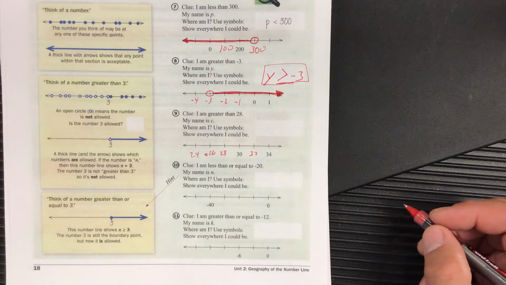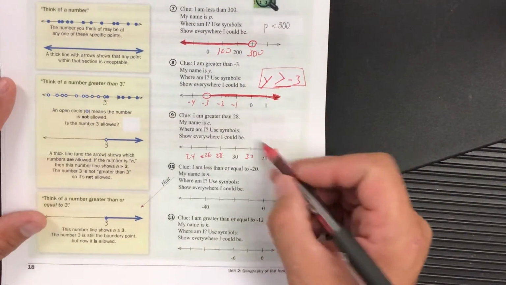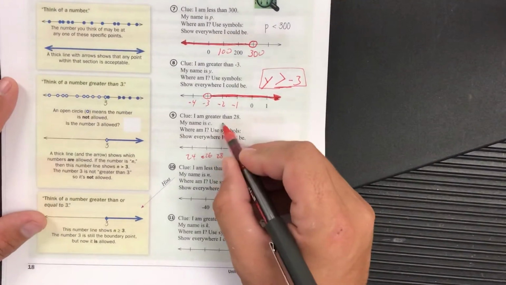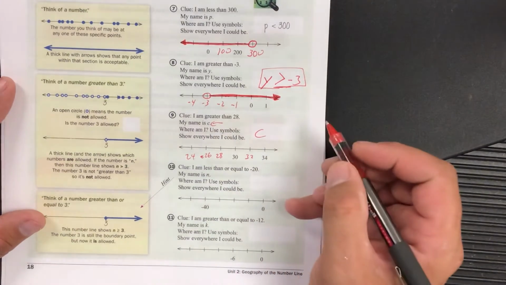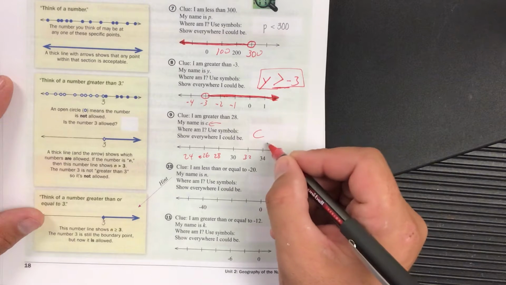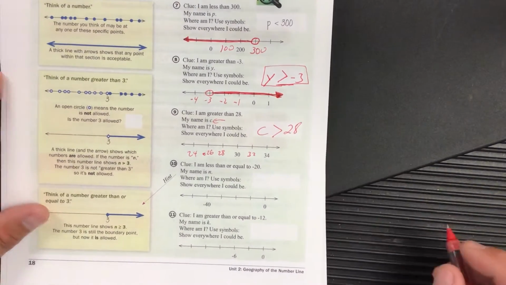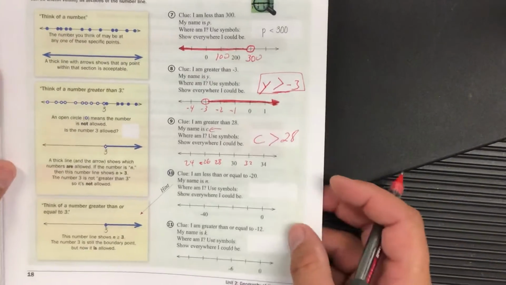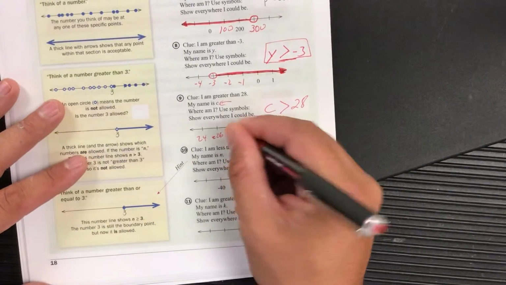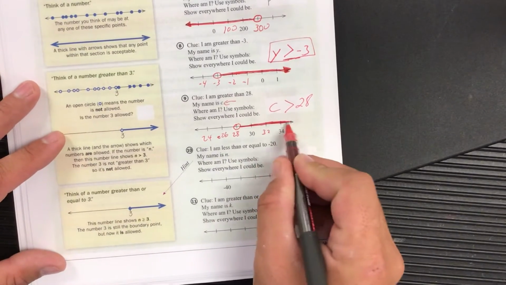Landon, how do I show greater than 28? Put the circle there. No, I want the symbol first. Oh, it says C. And then put that little alligator thing facing C. Yep. And then 28. Open circle or closed? Left or right? Landon, 2 for 2. Let's go.